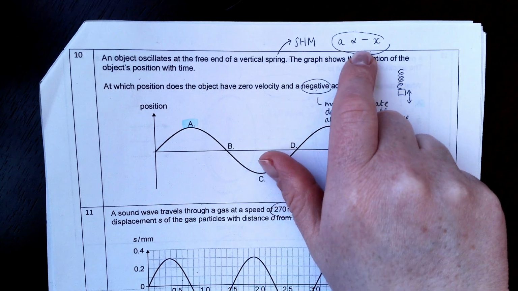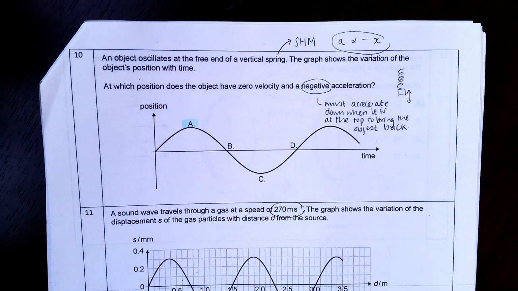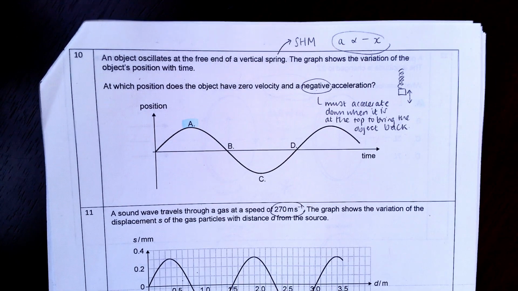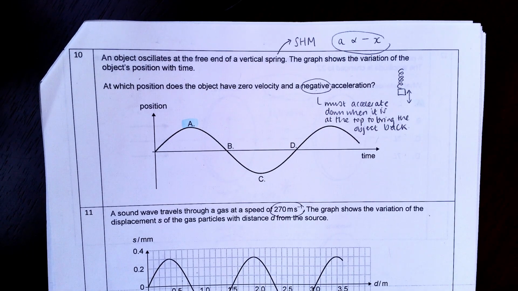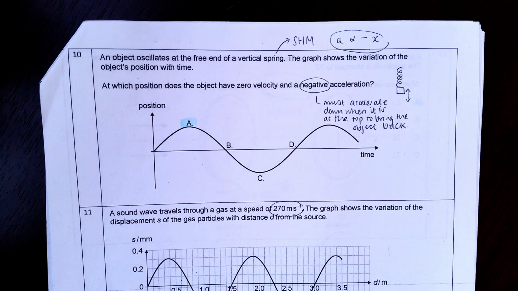So we know that this ratio stands and holds true. Acceleration is proportional to the negative of the displacement. A is proportional to minus x. The graph shows the variation of the object's position, which is x, with time. At which position does the object have zero velocity and negative acceleration?